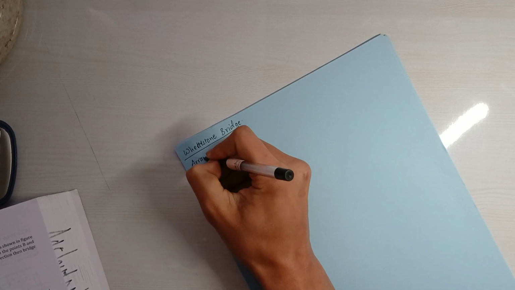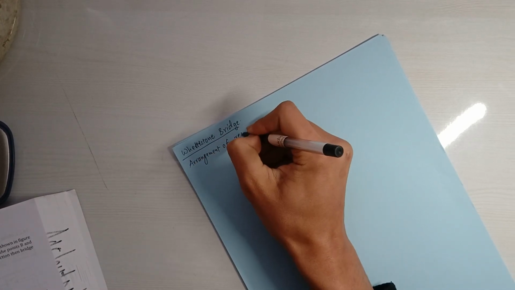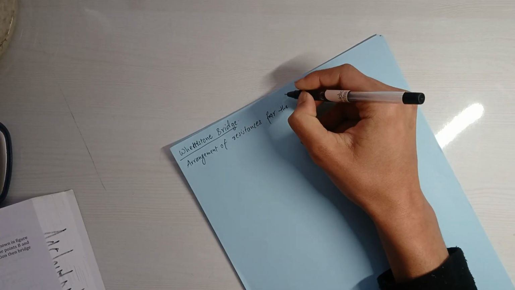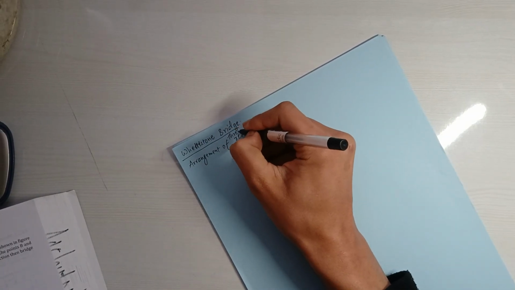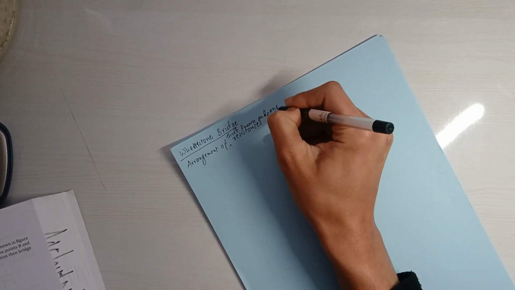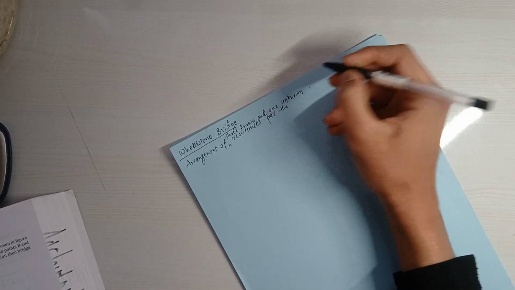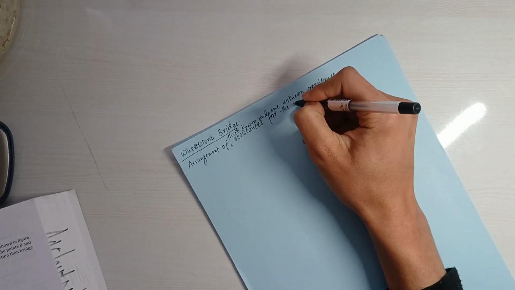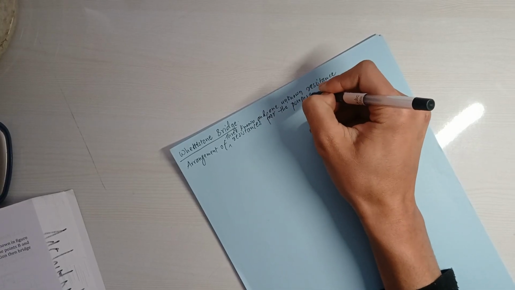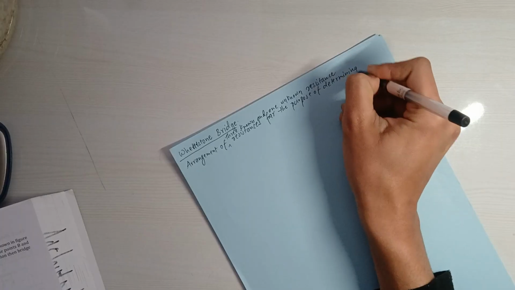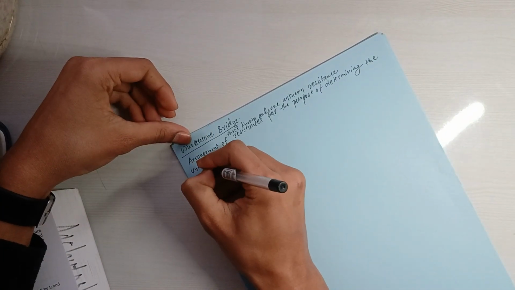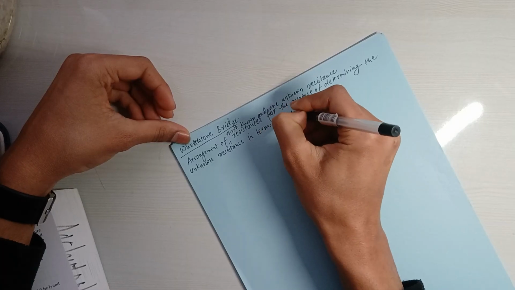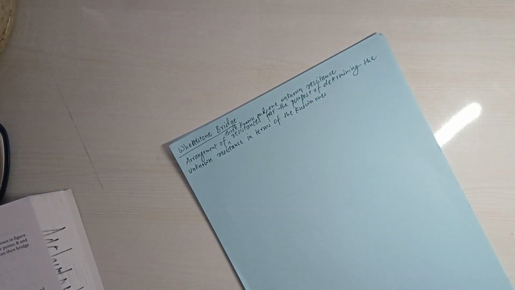This is an arrangement of resistances, an arrangement of three known and one unknown resistance for the purpose of determining the unknown resistance in terms of the known resistances. That is how you can define a Wheatstone bridge.